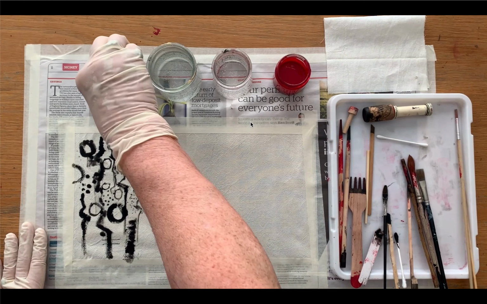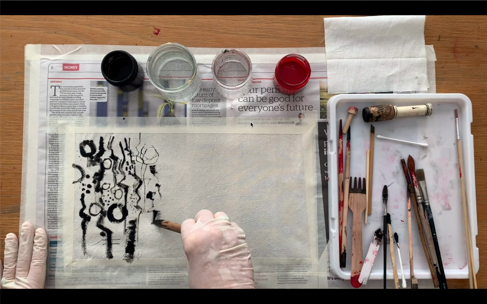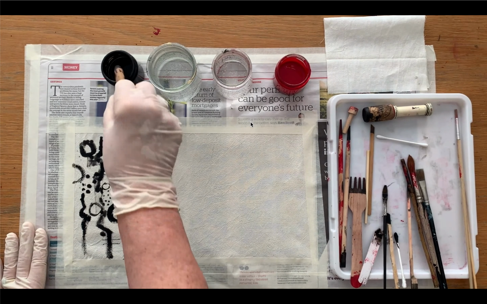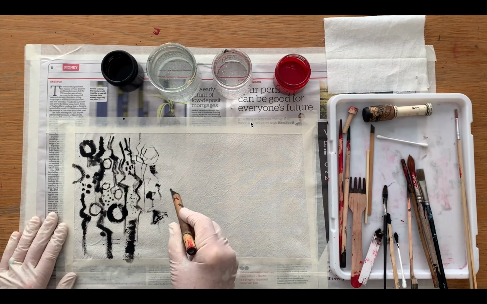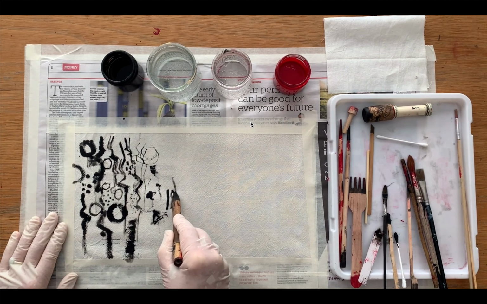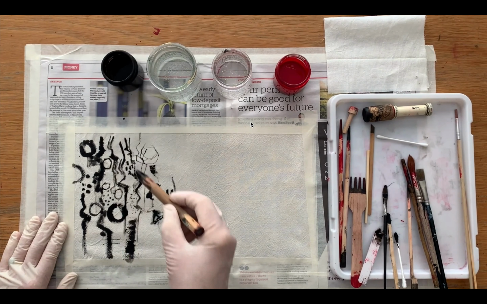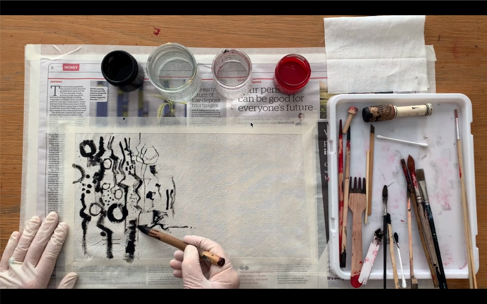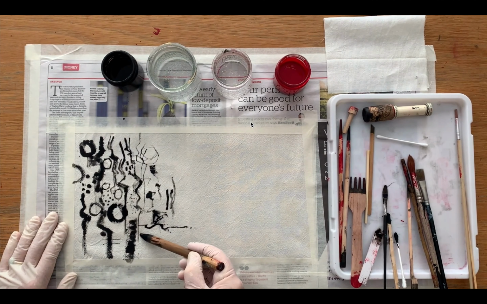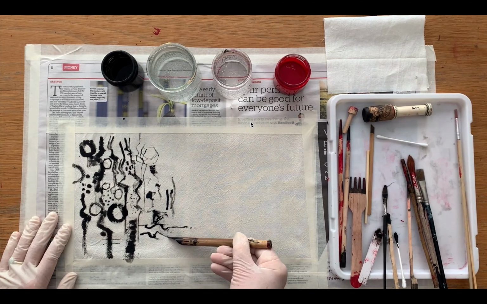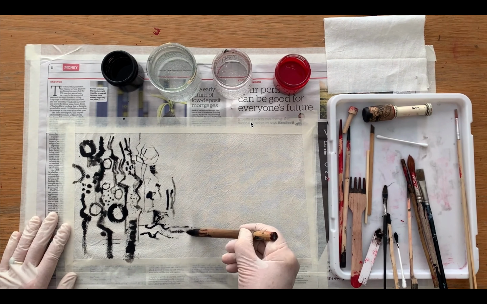I notice I'm going from top to bottom. It's just the way I naturally work, but it would be a good idea to perhaps go in some other directions. I'm doing it again. Right. This is quite nice because it's like working with an italic pen. You get thin lines if you use it on its side, and then you get the fatter lines.